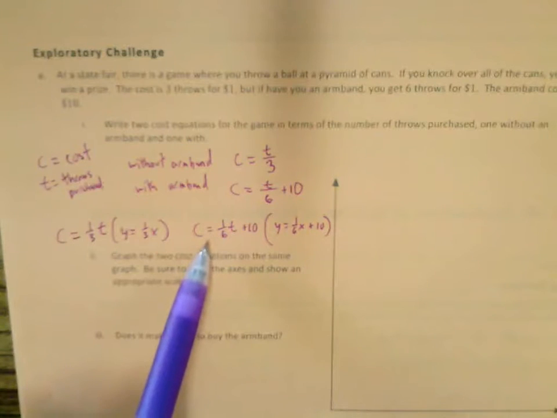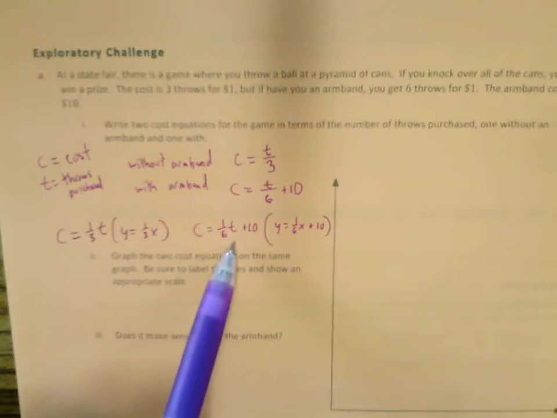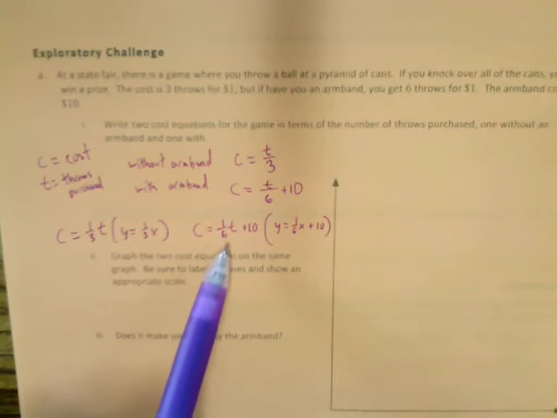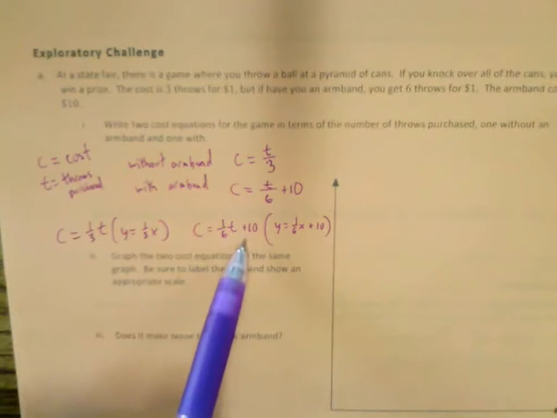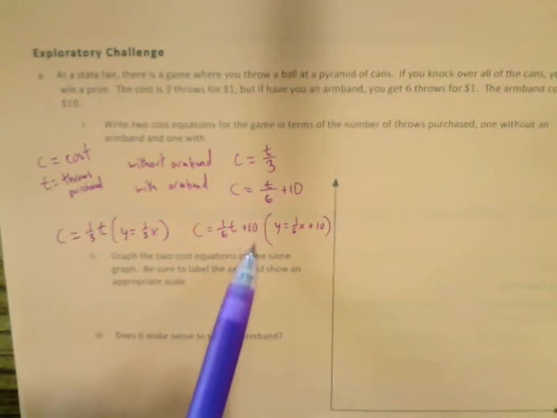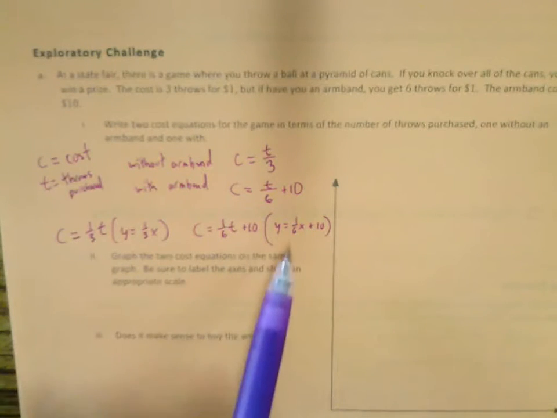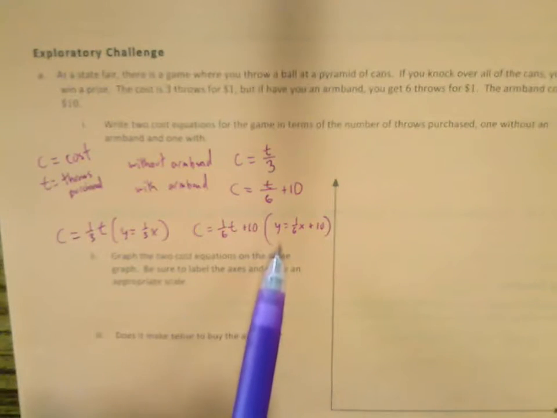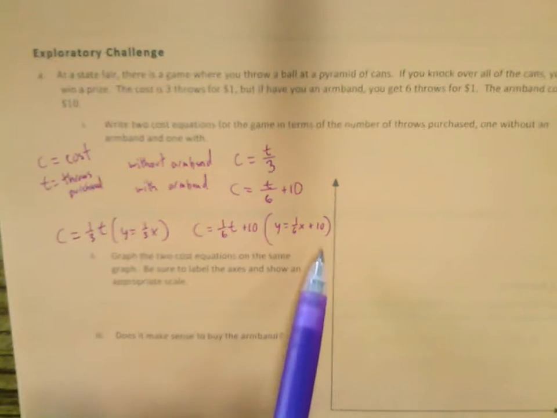And with an armband, every throw costs 1/6 of $1 because 6 throws is equal to $1. But you also have to pay the initial $10 fee, so that's where the plus 10 comes in. I could do this as c in terms of t or y in terms of x. y equals 1/6x plus 10.